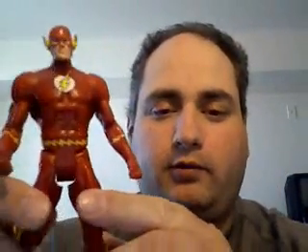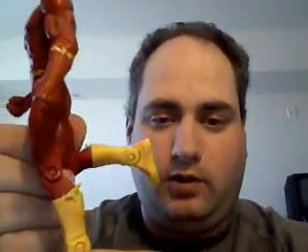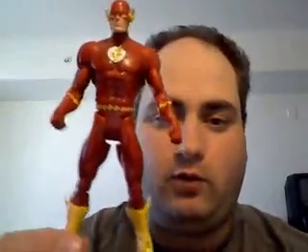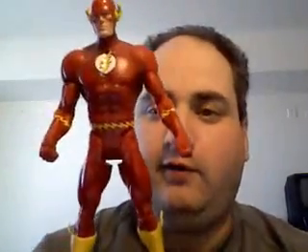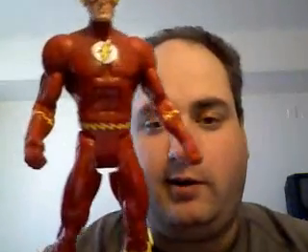So, there is one thing, that he doesn't really stand up when you put him in running poses. I've tried lots and lots of times to get him into a running pose, and he's just too off balance. I don't know why.